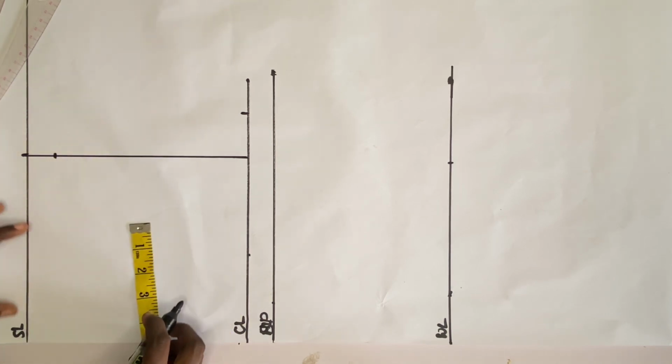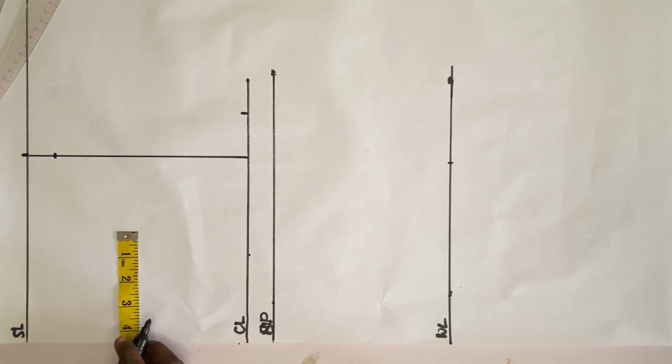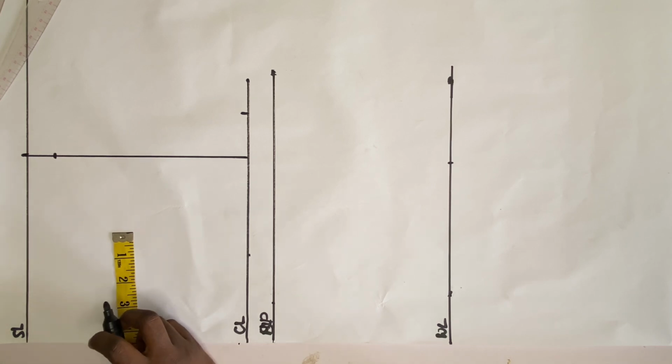Now to get your neck width, your bust measurement divided by 12. Normally the standard is 3, but as time goes on, there are times that when you use 3 for a big person, it doesn't work for them. But if you use this method, it's going to work for them. That is, if you say bust divided by 12.